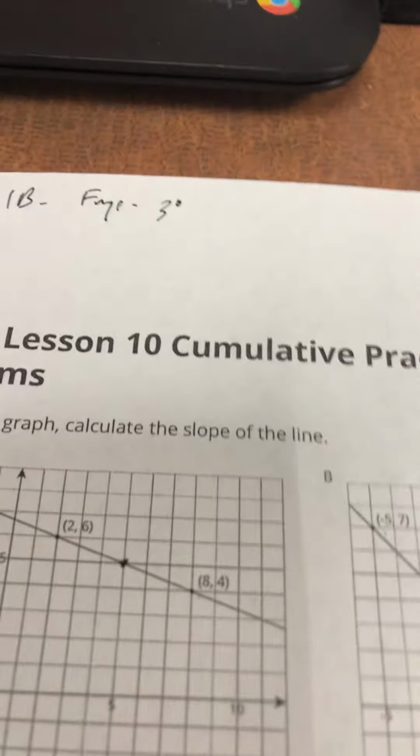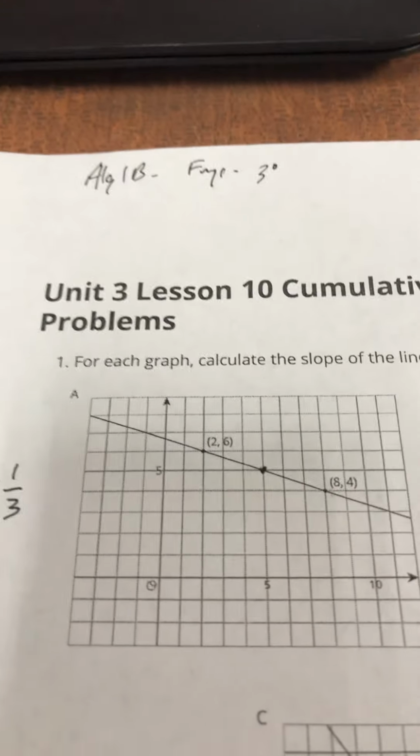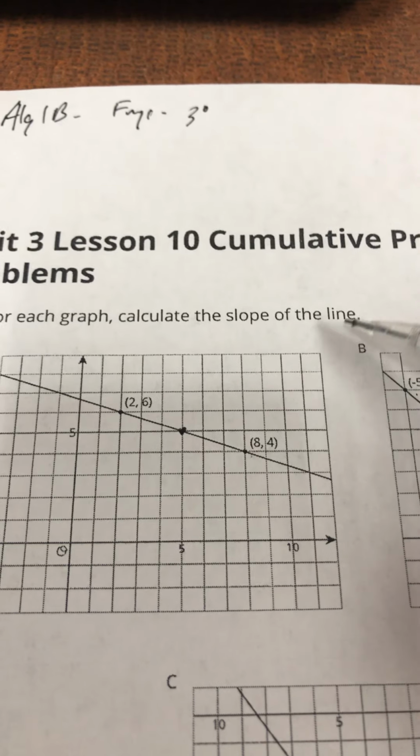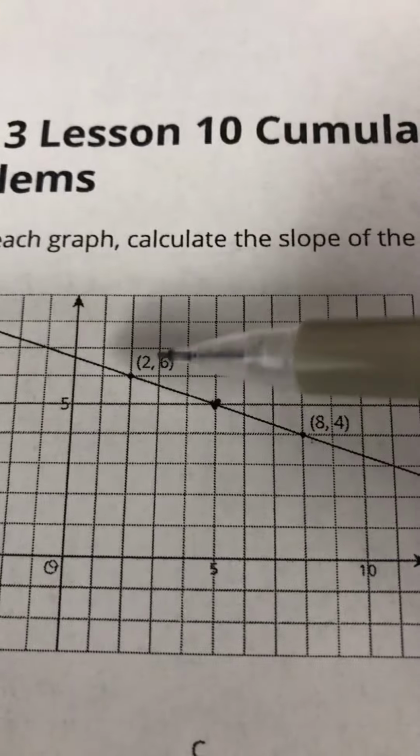Hello, Algebra 1B students. I'm looking at Unit 3, Lesson 10, Cumulative Practice Problems. For number 1, for each graph, calculate the slope of the line. I'm not going to use the formula right now because we have a graph. It's just easier to look at the graph and figure it out.